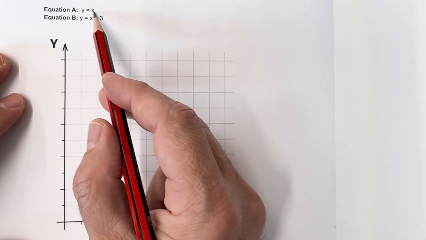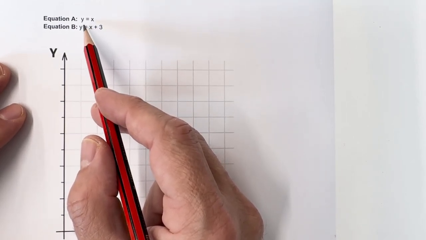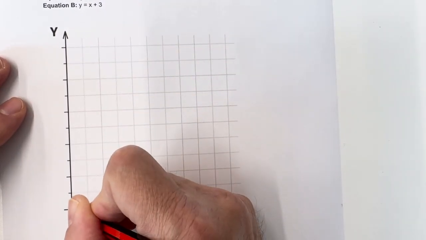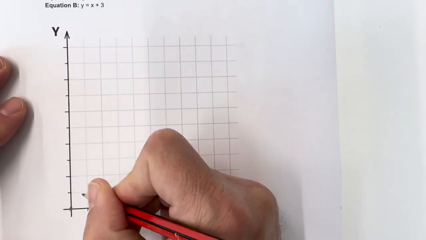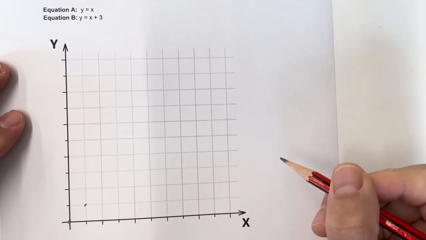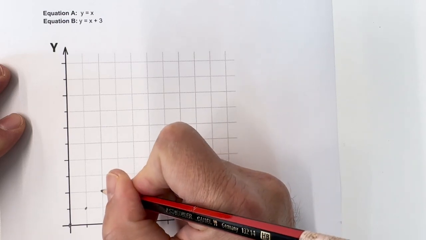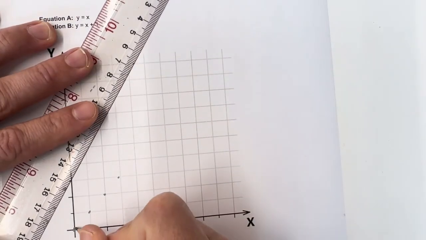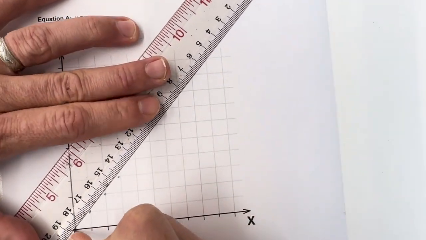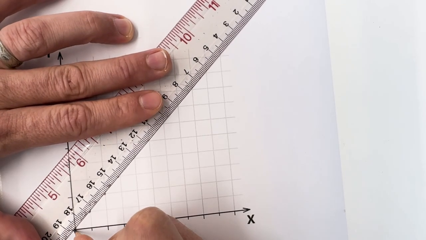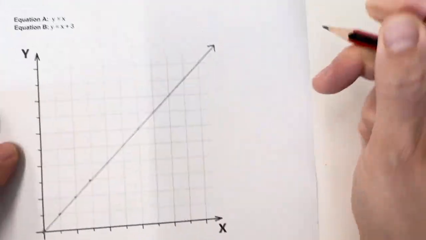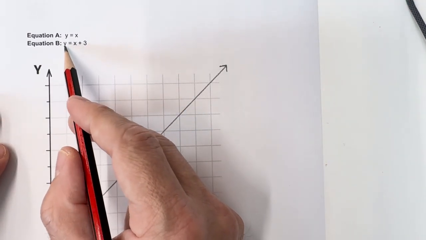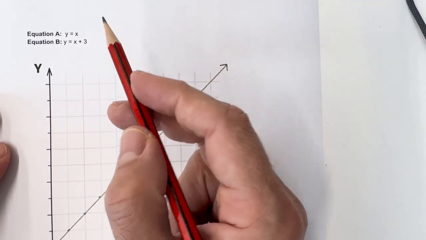y is x. Okay, so they're saying whatever you put in for y, you get the same for x. So if y is 0, x is 0, done. If y is 1, x is 1, done. If y is 2, x is 2, done. If y is 3, you get the point, right? So essentially, it just goes like this. There's one line. Now this one is in slope-intercept form, y equals mx plus b, or plus c, depending on how you learned it.